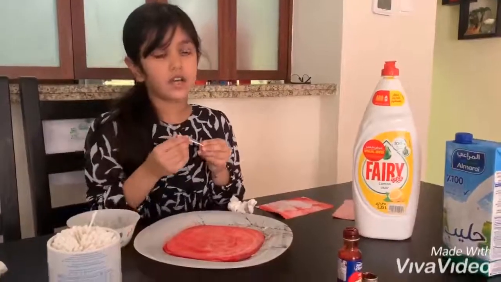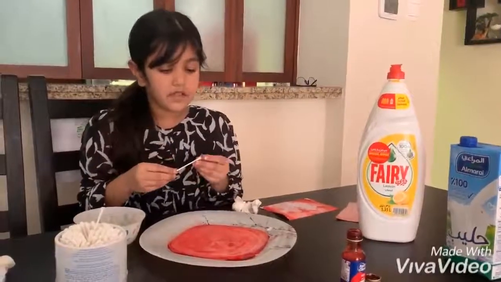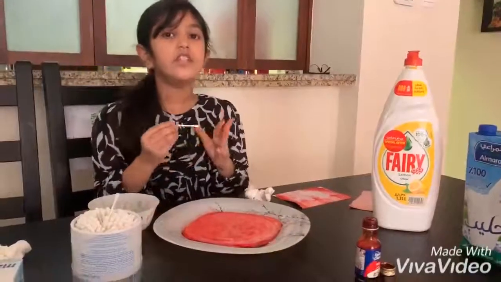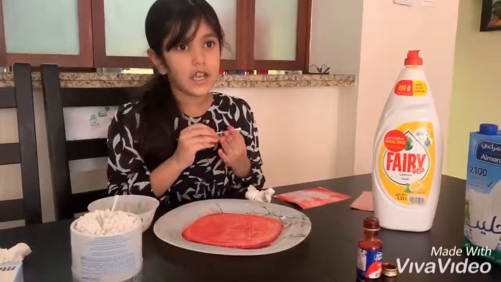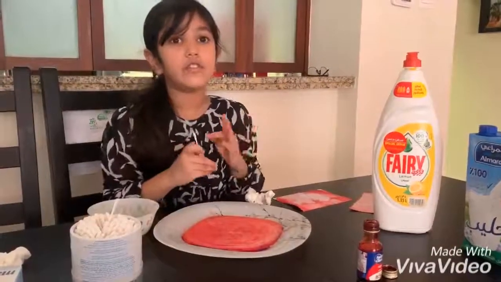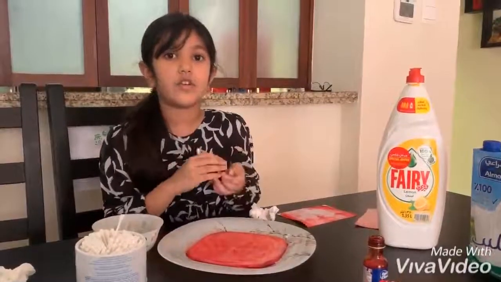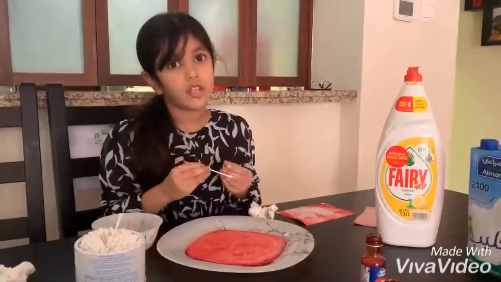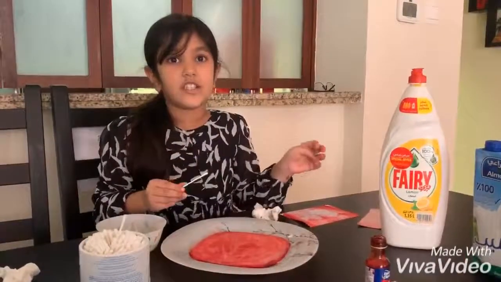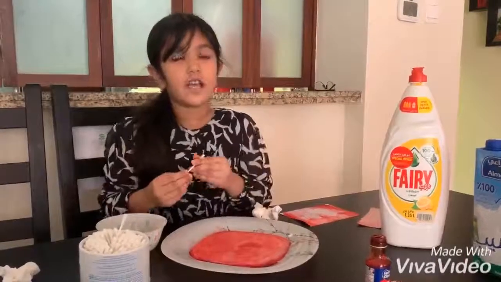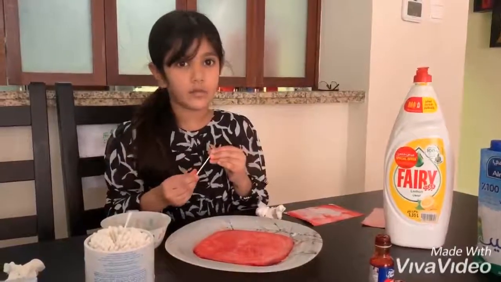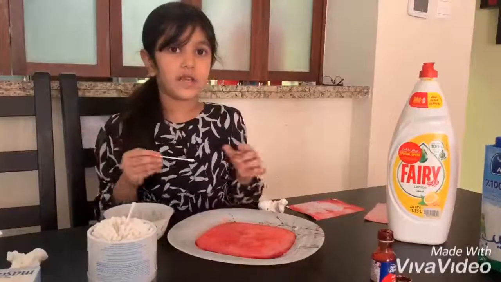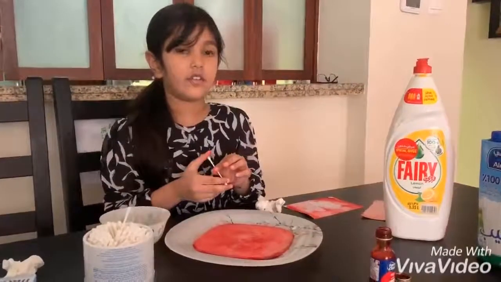So when we pour the soap, then the hydrophobic end of the soap molecule wants to bond with the milk molecules. But the food coloring is in the way, so it races to the milk and it pushes the food coloring out of the way. So the food coloring makes an explosion type, and that's how.